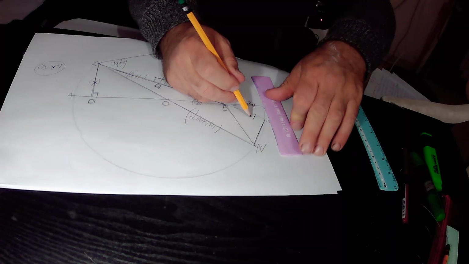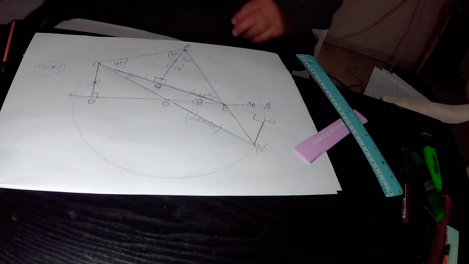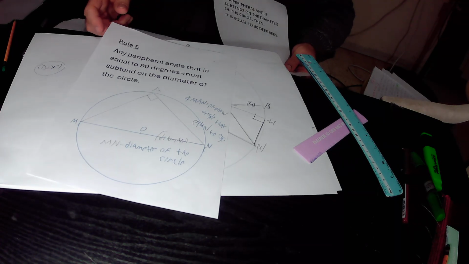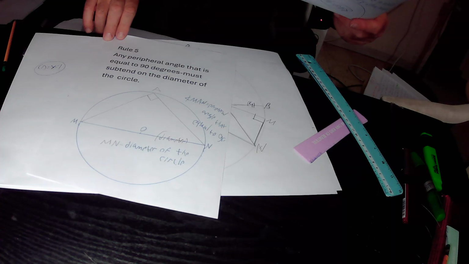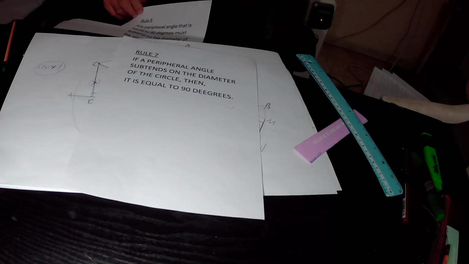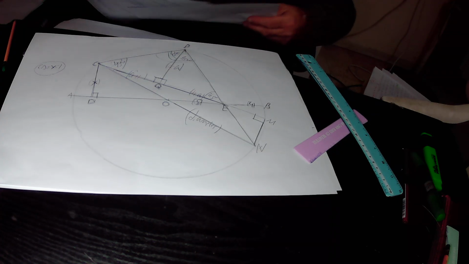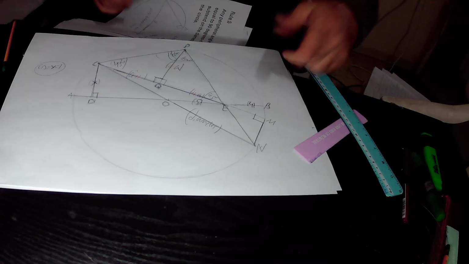So, what you mentioned before, rule 7 is the converse rule of rule 5. According to rule 5, if we know that a peripheral angle equals 90 degrees in size, then it must subtend on the diameter of the circle. The converse rule of rule 5 is rule 7. In rule 7, we know that a peripheral angle subtends on the diameter of the circle, and therefore it must be equal to 90 degrees in size. So peripheral angle CMN subtends on the diameter of the circle, and therefore it must be equal to 90 degrees in size according to rule 7.